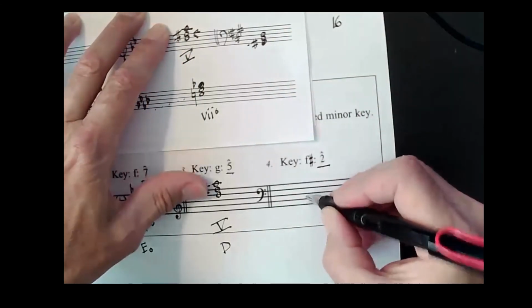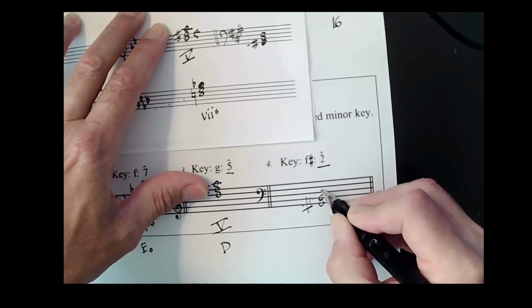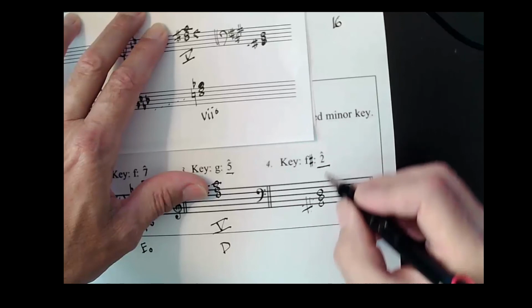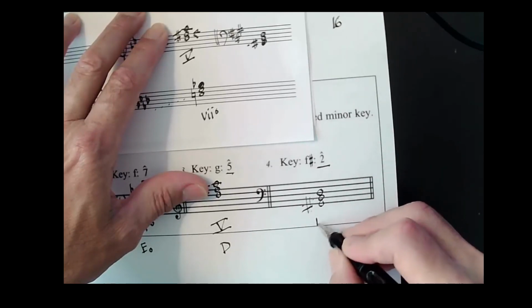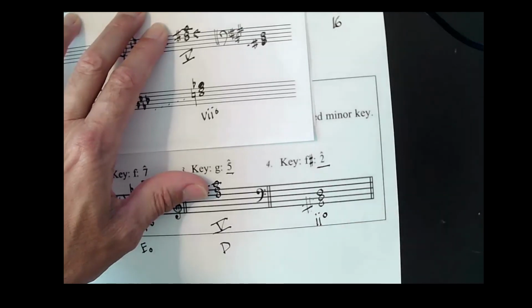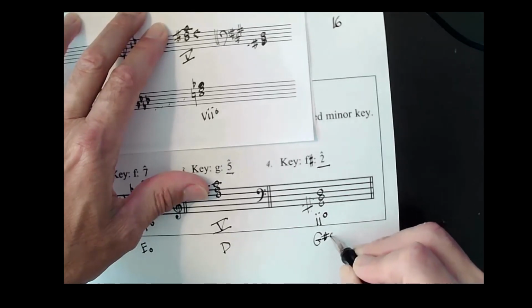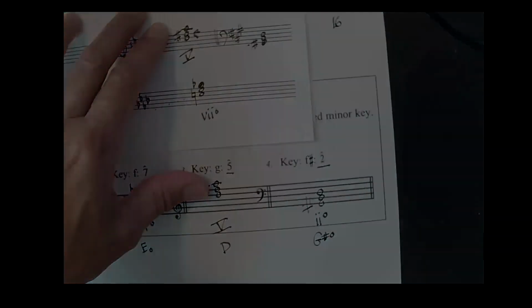So now I'm going to just transfer this down here. G sharp, B, and D. This is the 2 chord, so I'll write 2. Remember that the 2 chords are diminished in a minor key. You should memorize the quality of all the chords in a minor key. And then G sharp, diminished.